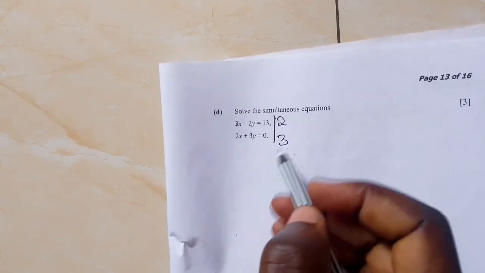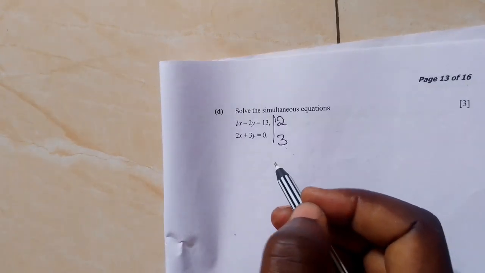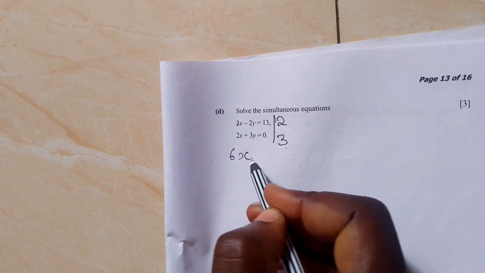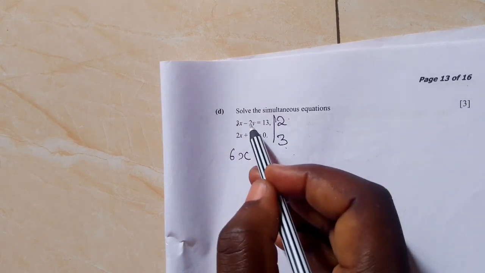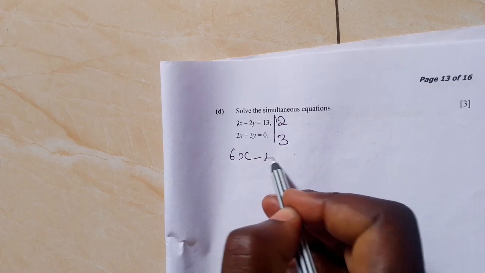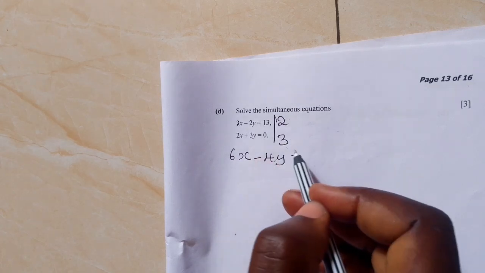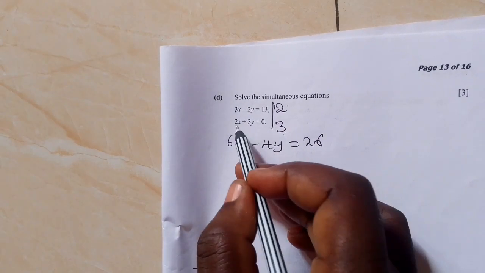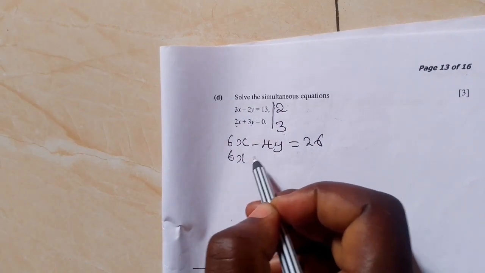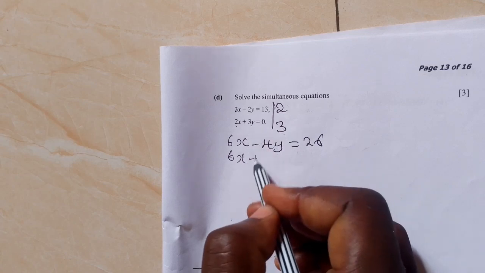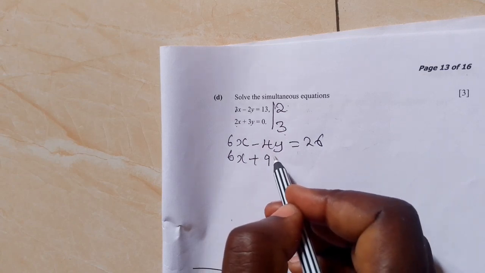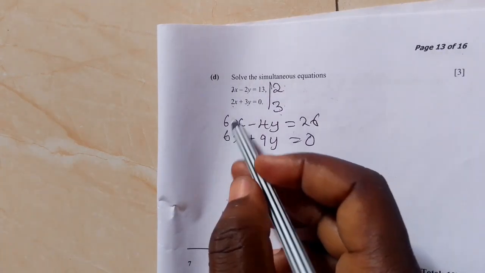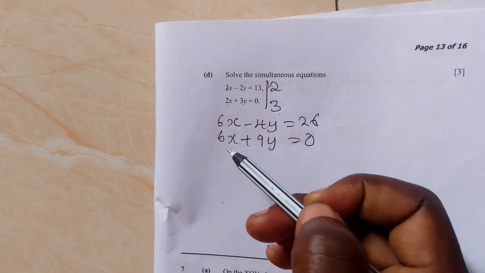So in short, we are going to say 2 times 3x, that is 6x. You are multiplying throughout. 2 times negative 2y, that is negative 4y, is equal to 2 times 13, that is positive 26. Alright, 3 times 2x, that is 6x. 3 times positive 3y, that is positive 9y, is equal to 3 times 0, that is 0. So from here, as you can see, x has the same coefficient, which is 6.